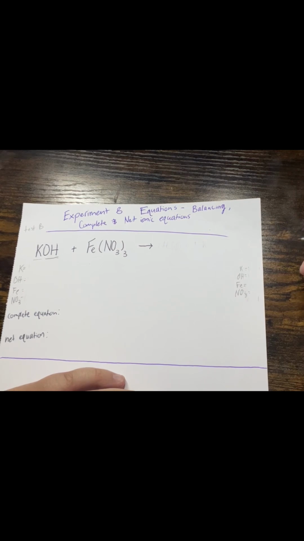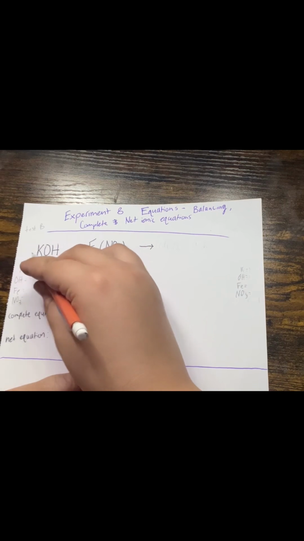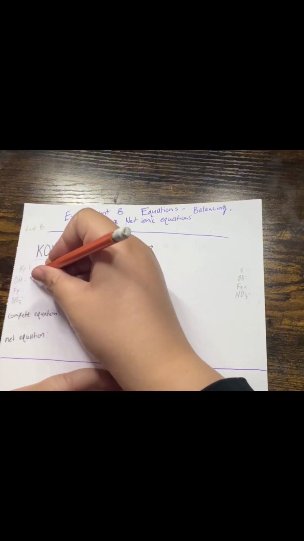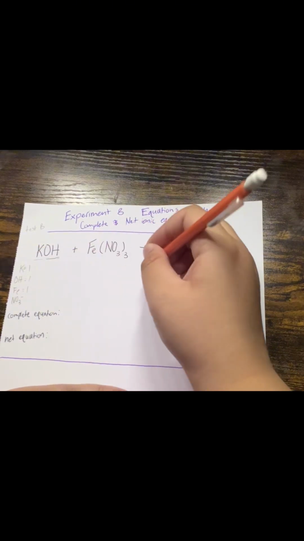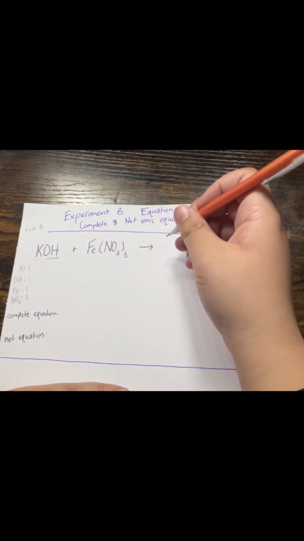So on this side, we have 1 potassium, because there's no number in front. We have hydroxide, which is 1, because again there's no number anywhere. It's just the element as itself. And we have 1 iron. Again, same situation, but we have 3 nitric acids. So that's 3. So we're going to work with this.